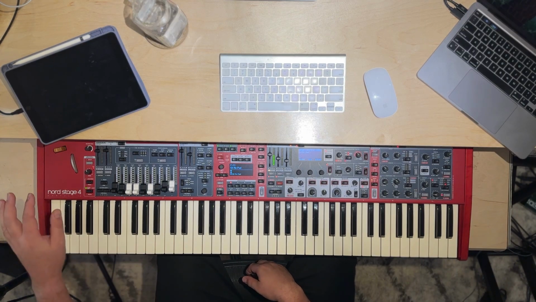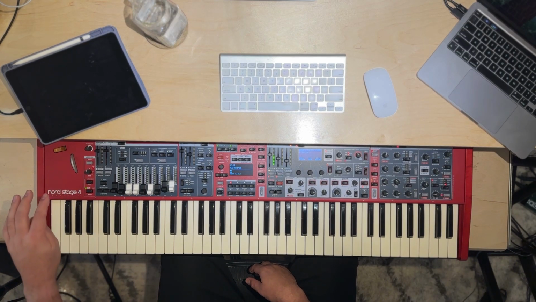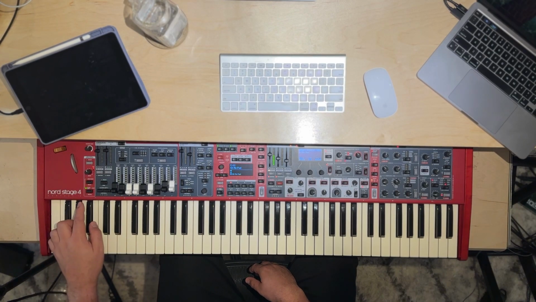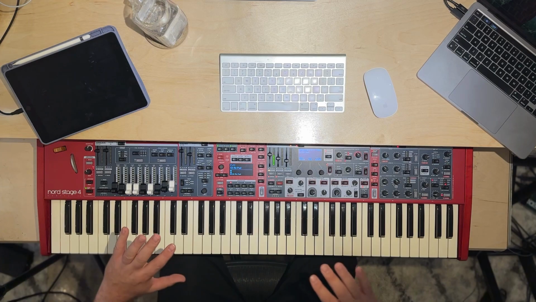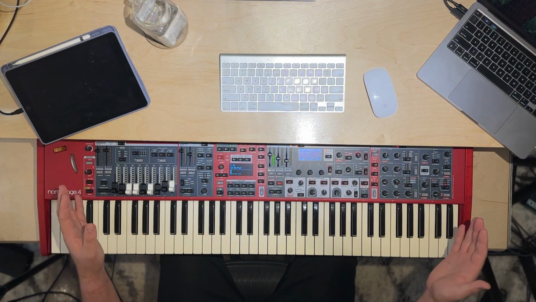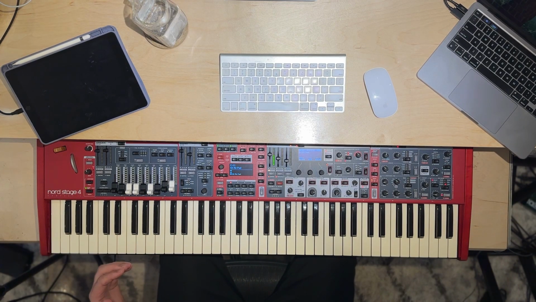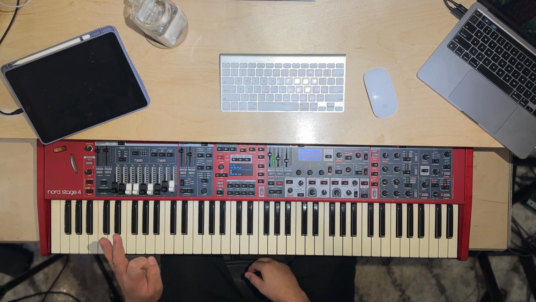Couple housekeeping, I'm using a Nord Stage 4, and I'm using the compact version. And honestly, you can use any of the three options. It's going to work exactly the same. The front layout is exactly the same, so you don't have to worry about that. Now, there's going to be three files that you get when you buy this collection.